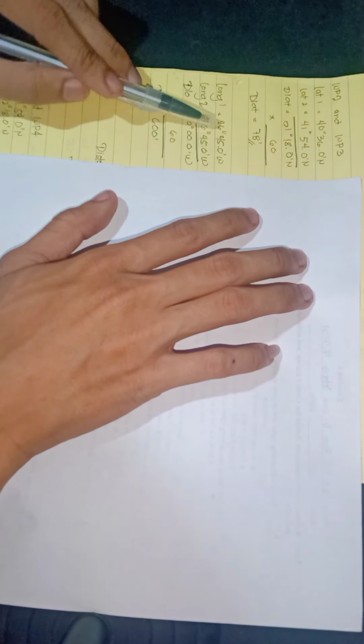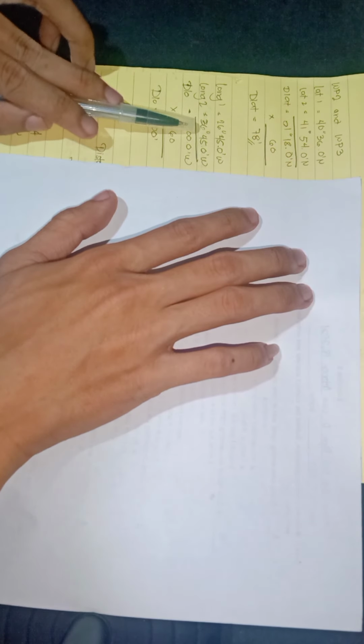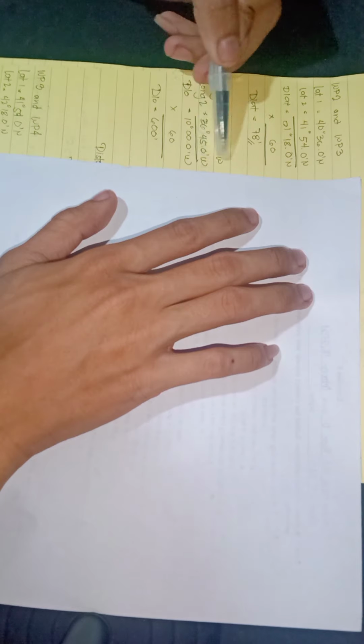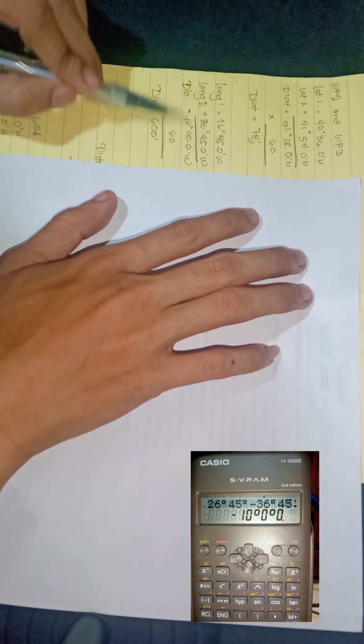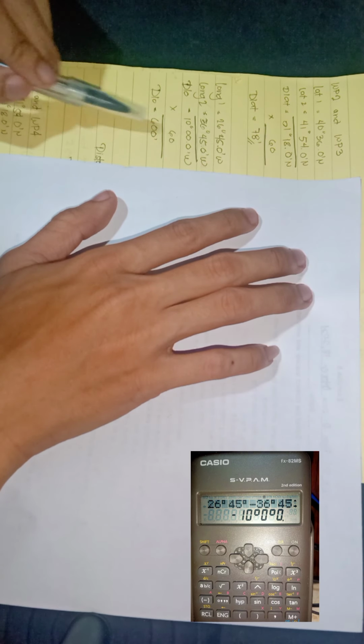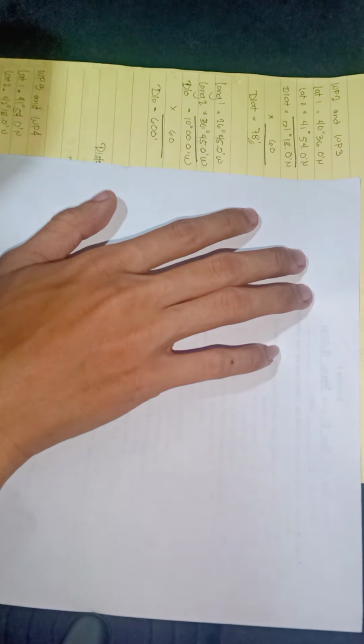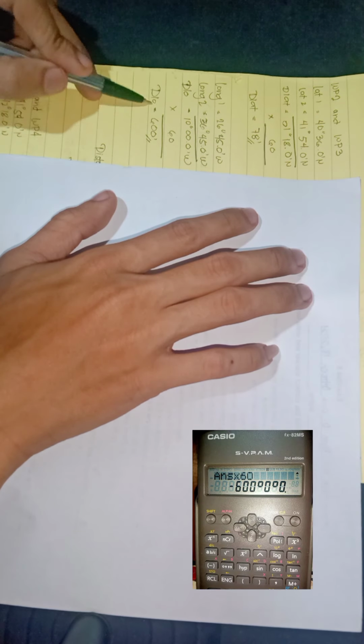Our longitude 1 is 26 degrees 45 minutes west, and our longitude 2 is 36 degrees 45 minutes west. They have the same name, so we can subtract them, and our answer is the d-long of 10 degrees west. After that, we will multiply it again by 60 so that our d-long is 600 minutes.